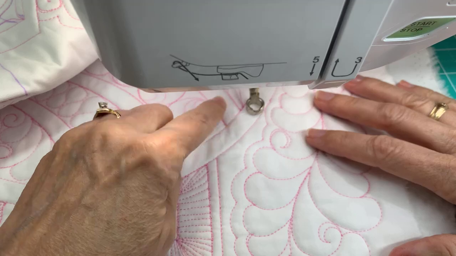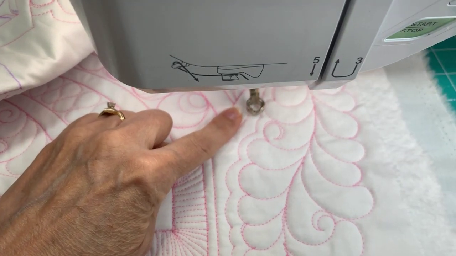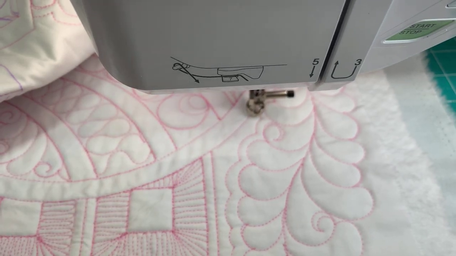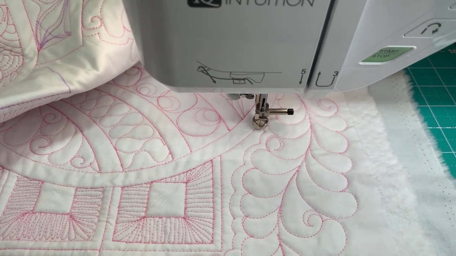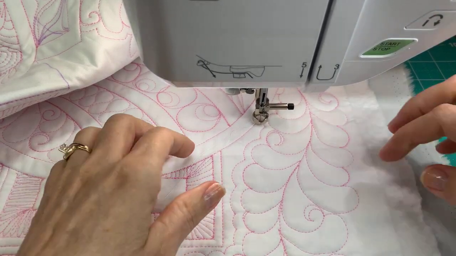Let's see if I got it. All right, so we'll tack it off a little bit. That is just really not focusing as much as I want it to. We'll have to come out just a little bit. It's just too close. It doesn't like that.